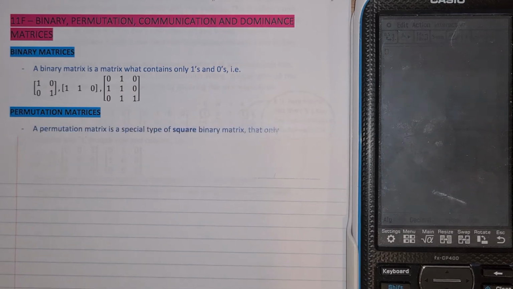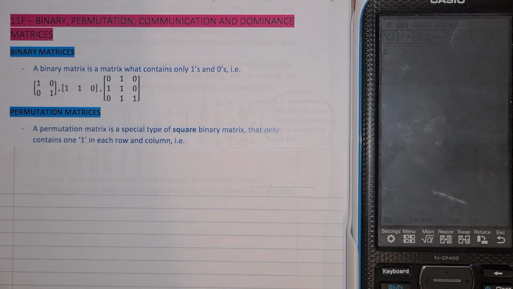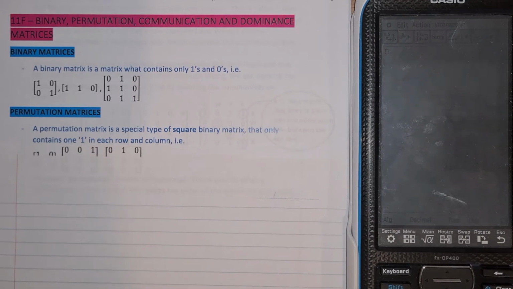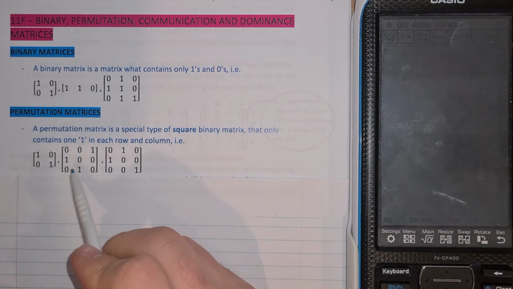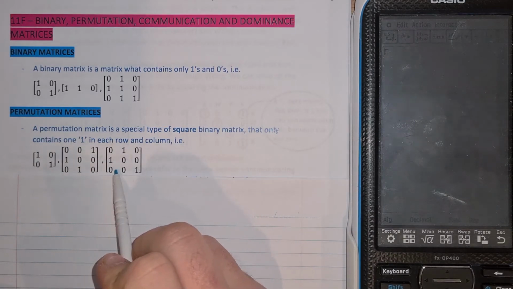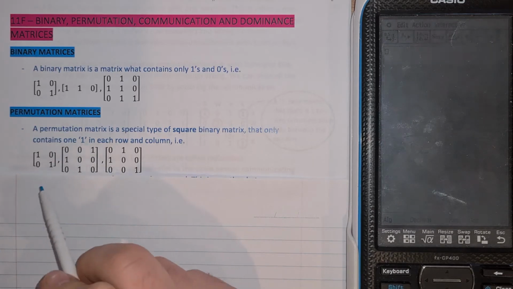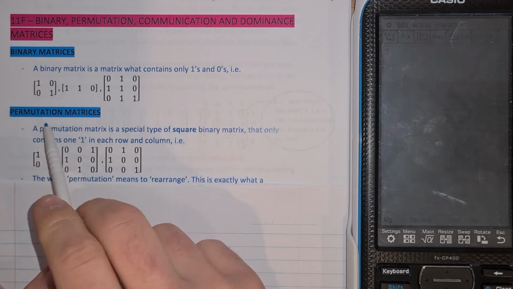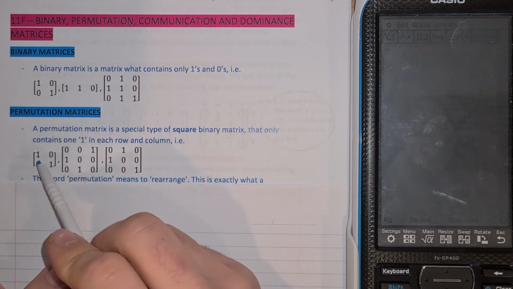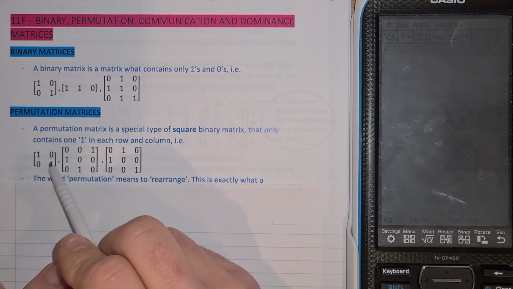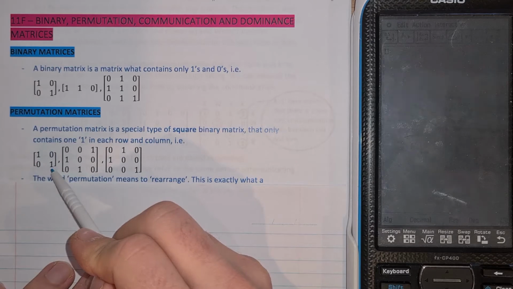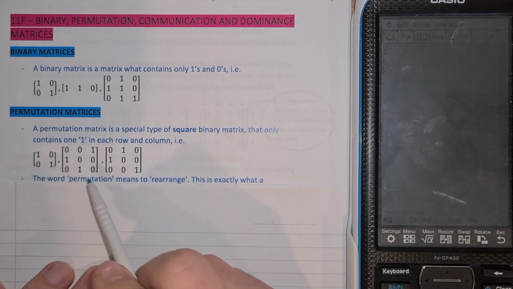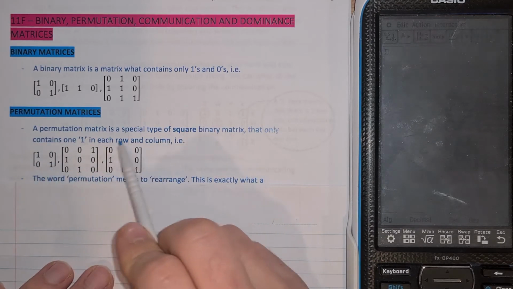Now, a permutation matrix is just a special type of square binary matrix that contains only one 1 in each column and row. So some examples here are these three matrices, which are all square and they're all binary. And the thing that makes them a permutation matrix is that in every row and in every column, there's only one 1.